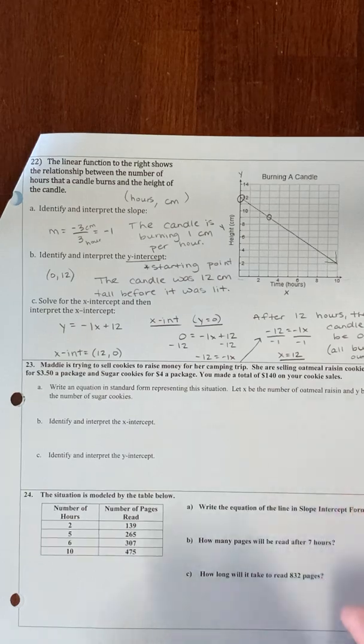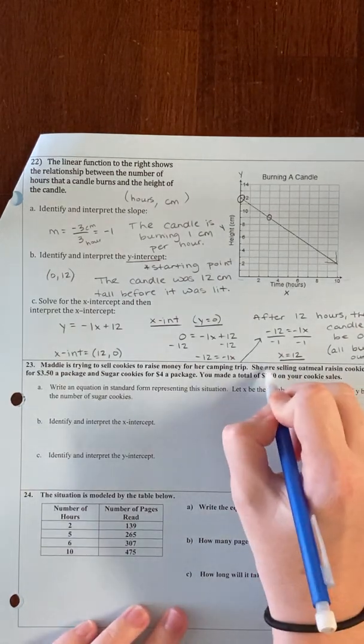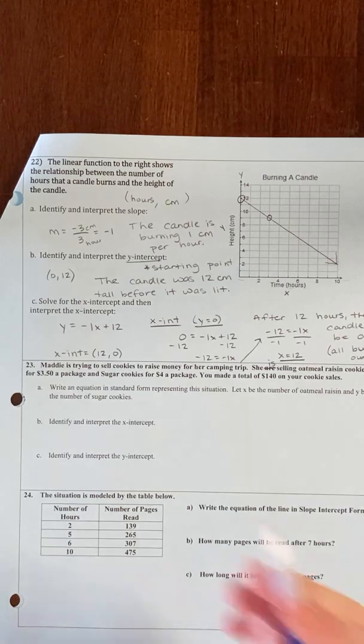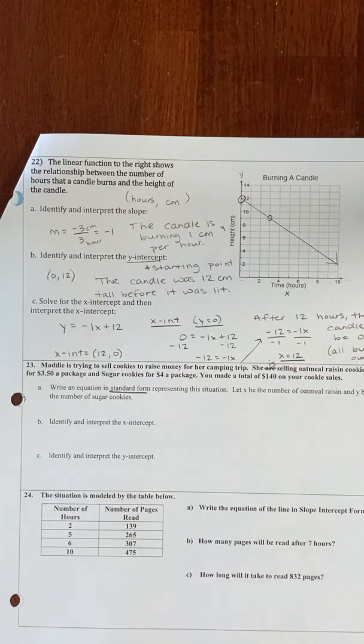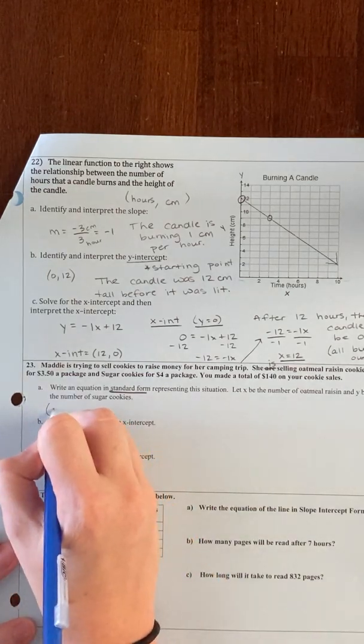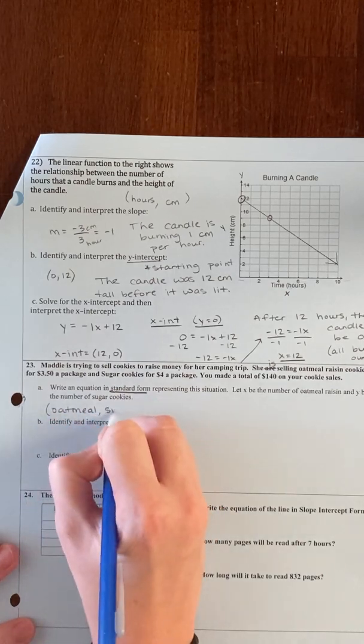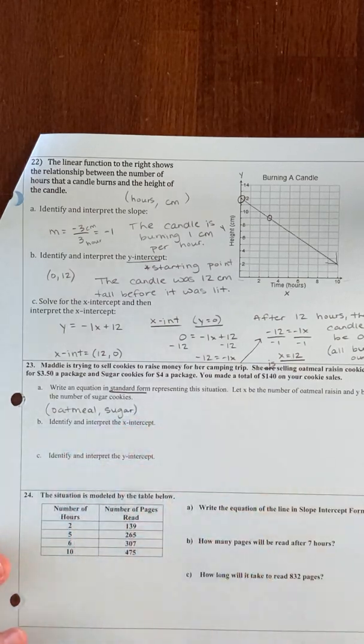Okay. The next one says Maddie is trying to sell cookies to raise money for her camping trip. She is selling oatmeal raisin cookies for $3.50 a package and sugar cookies for $4 a package. She made a total of $140 on her cookie sales. So the first part here says write an equation in standard form representing this situation. X will be oatmeal raisin and Y will be sugar. So if X is oatmeal and Y is sugar. Okay.